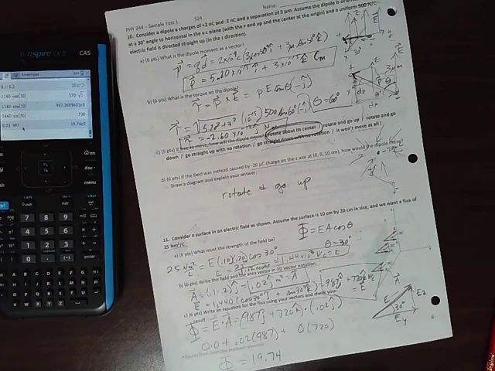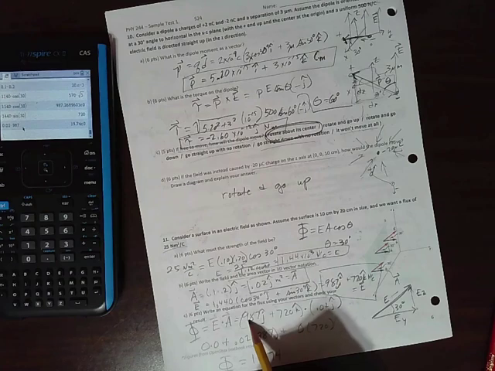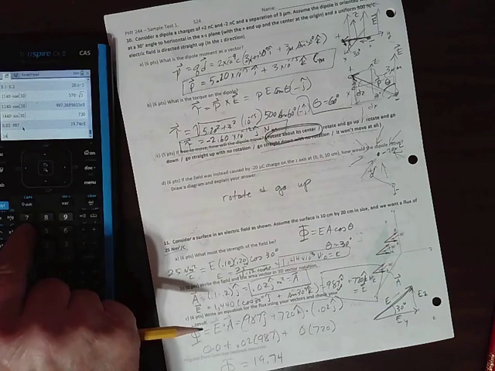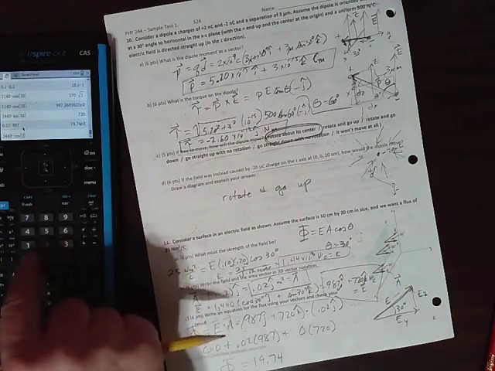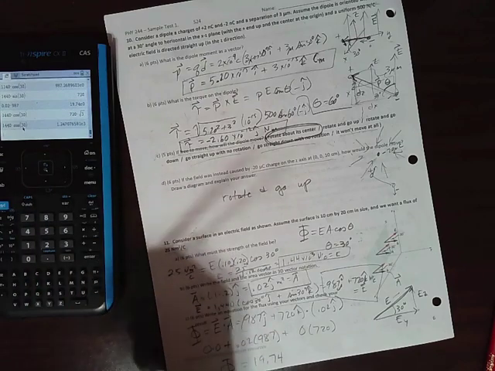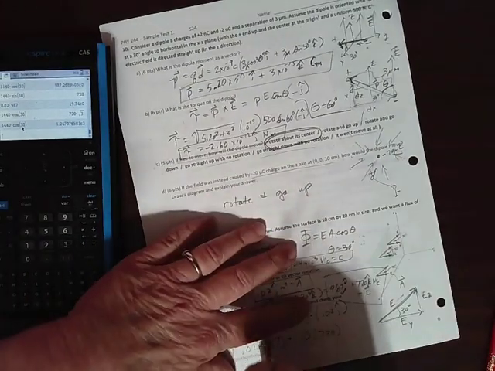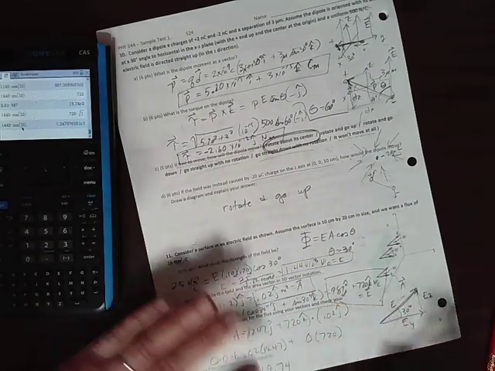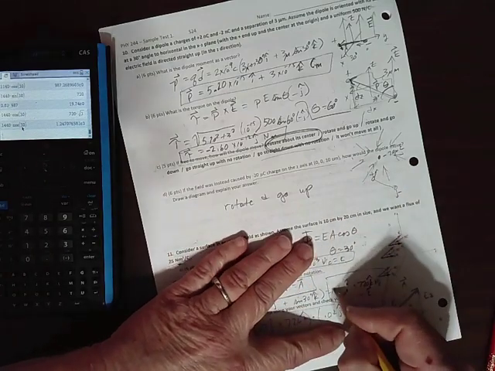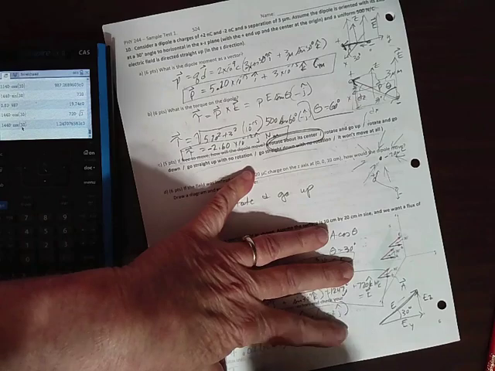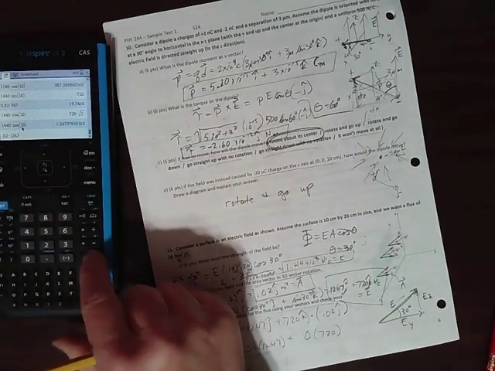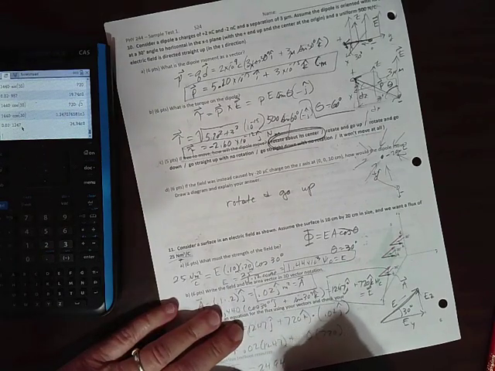I got the wrong number here. I did 1140 times cosine theta. 1440 times cosine of 30 is 1247, not 987. 1247. 0.02 times 1247 is 24.94, which is about 25.